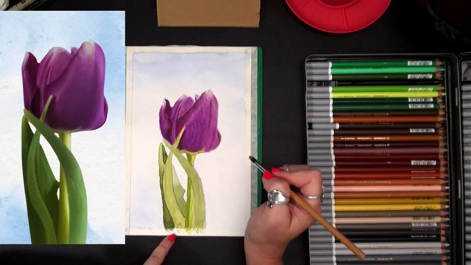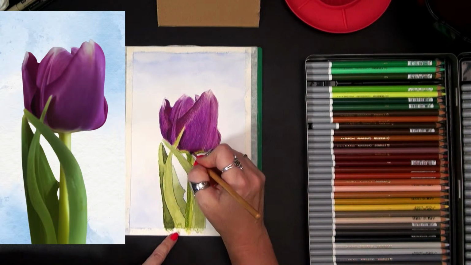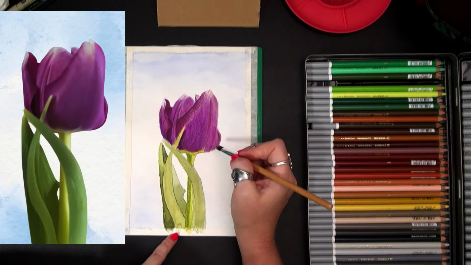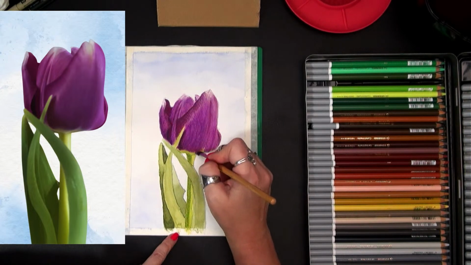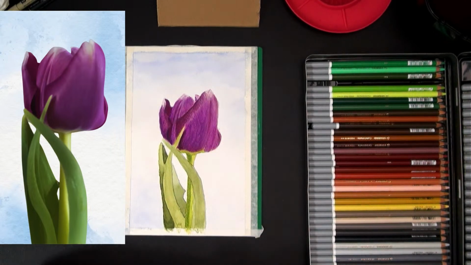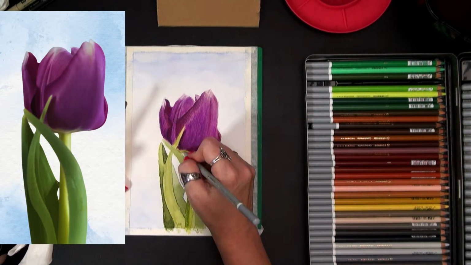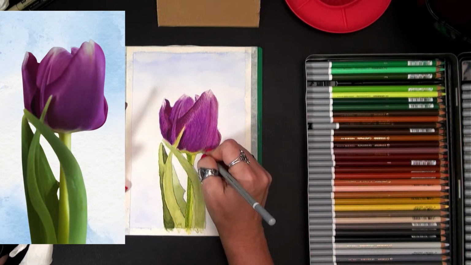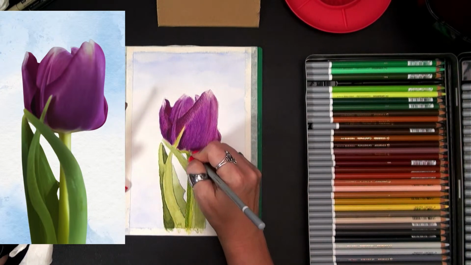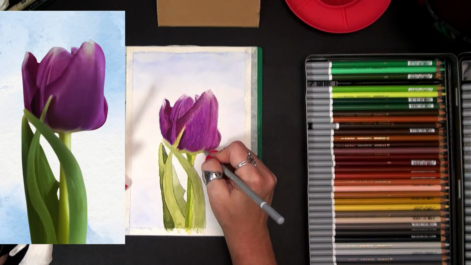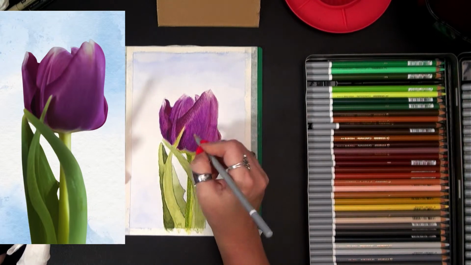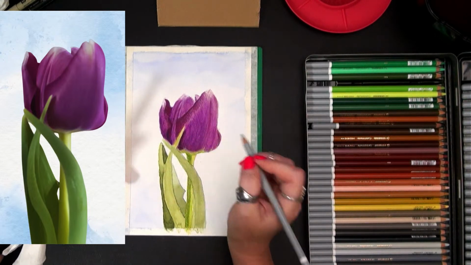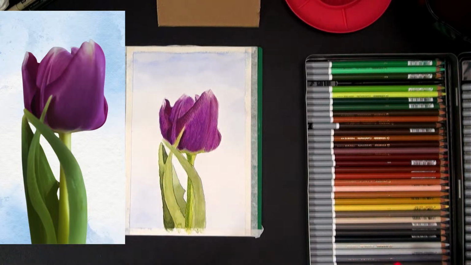And for underneath the flower, I'm kind of blending into it. And the bottom is a little bit more gray, as it comes into, it's almost like a gray. Let's just go ahead and put that in there.